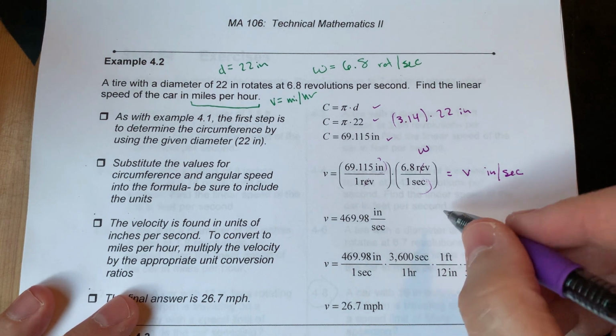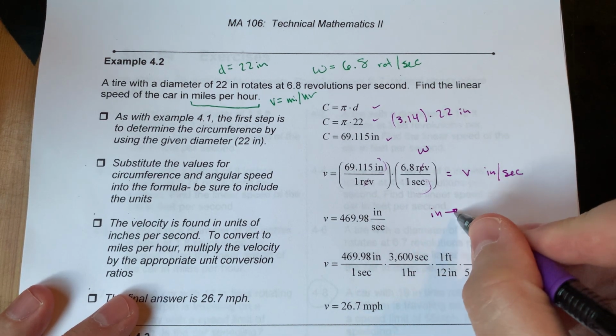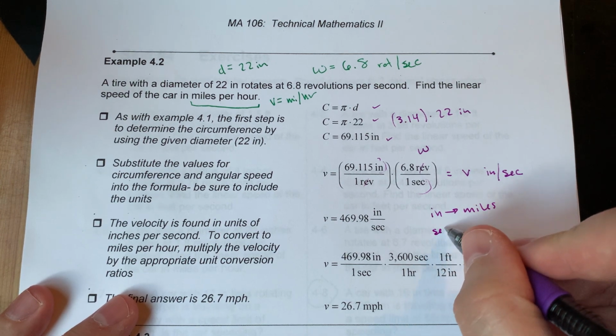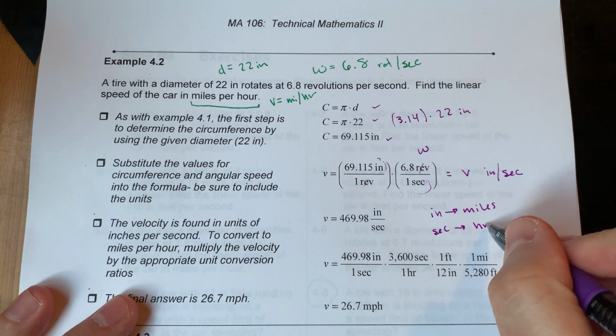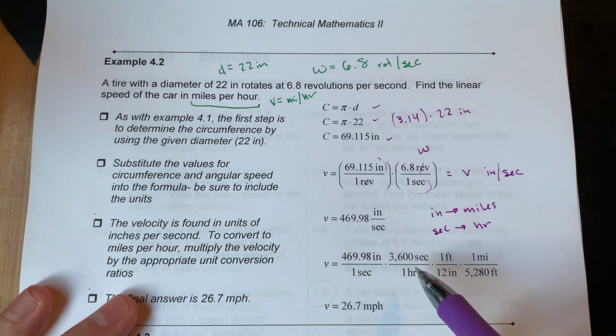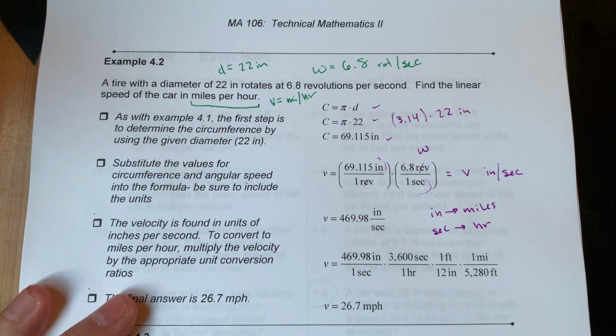So I need to convert inches to miles, and I need to convert from seconds to hours, right? I want to go from inches per second to miles per hour. So a couple of these we have, you can see the one that's here, 3,600 seconds per hour.